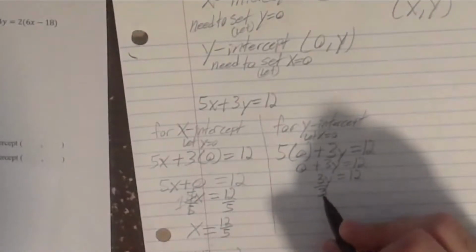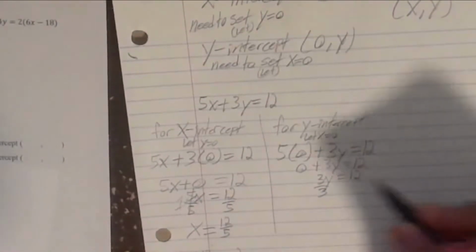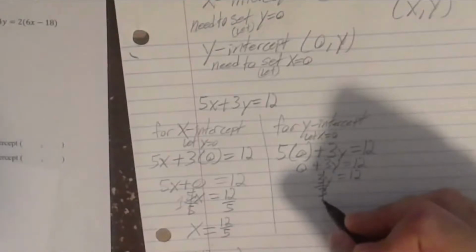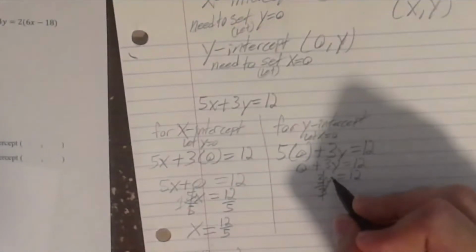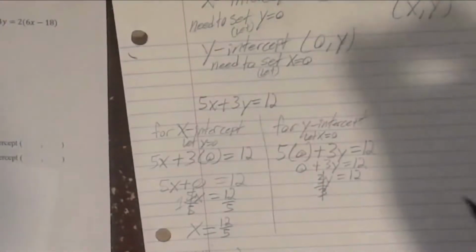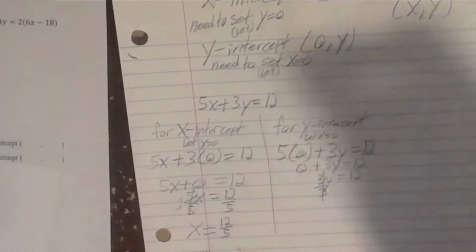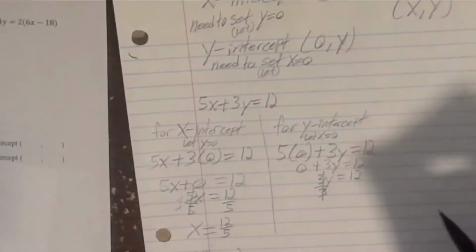Why did I choose 3? Well, the reason why I chose 3 is because I want to cancel this number out. We want to cancel 3y, or no, we want to cancel 3. So how do we cancel 3? Divide by 3, because it's multiplied by y.